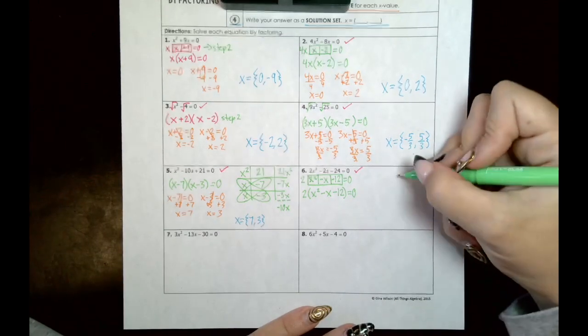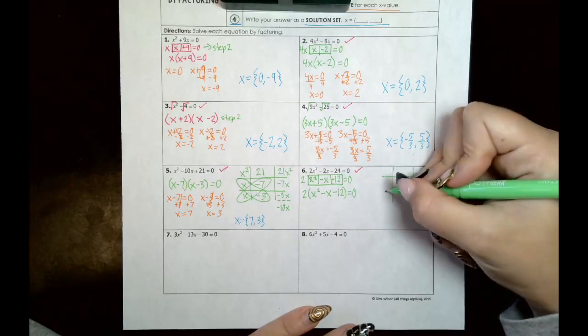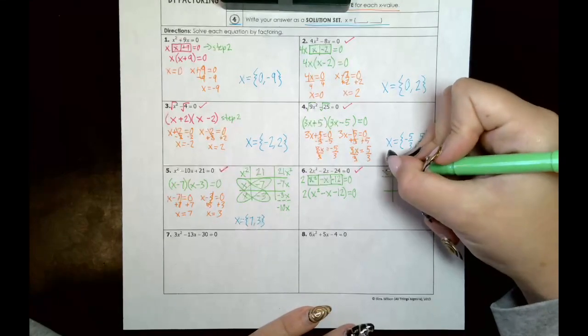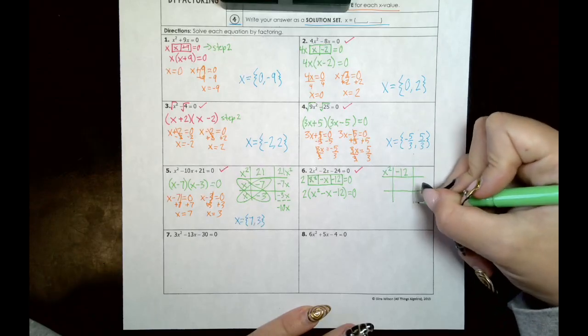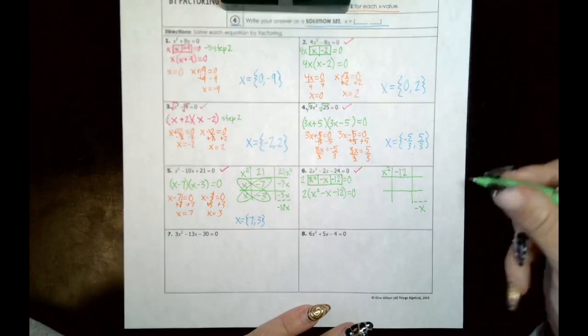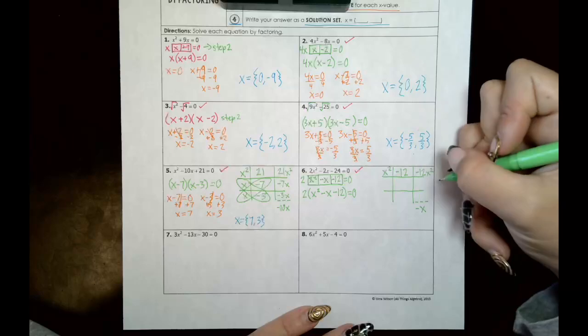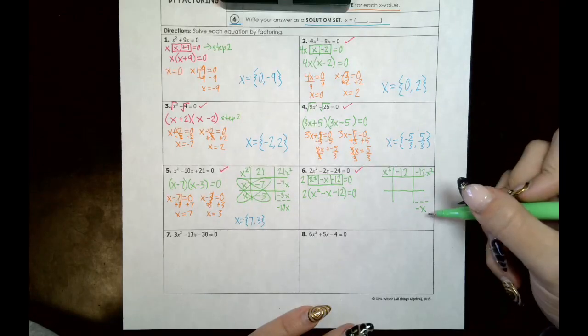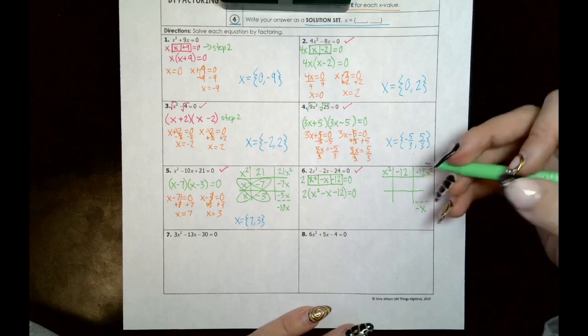So then we would do our tic-tac-toe. X squared, -12, and then down here we're going to have negative x. So that's just -1x. So we're going to have -12x squared up here. So factors of that, we're going to have a negative and a positive, but we're going to have a bigger negative number.